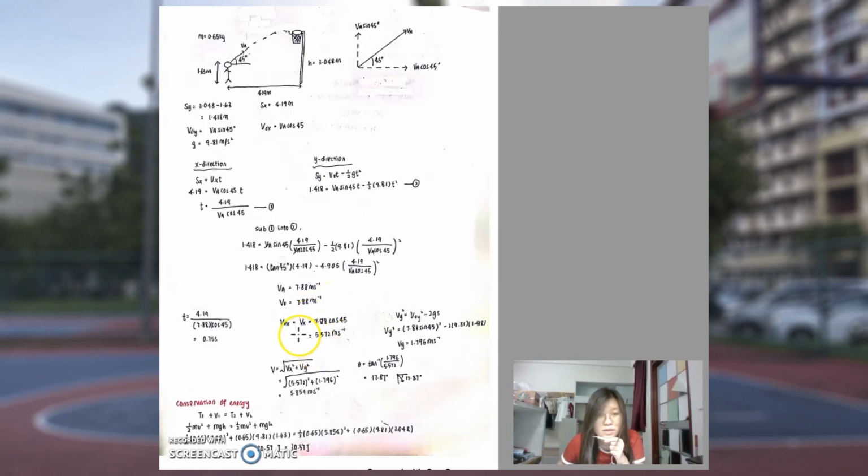And the final velocity in the x direction is actually equal to the initial velocity in the x direction. So we sub in V0 equals 7.88 meter per second into this formula, and we will get 5.572 meter per second.